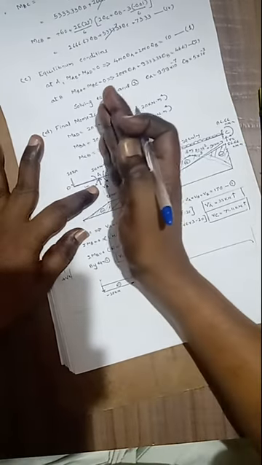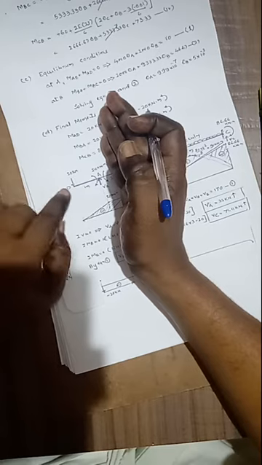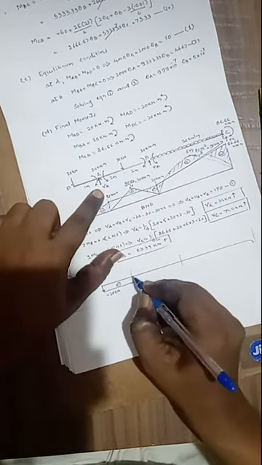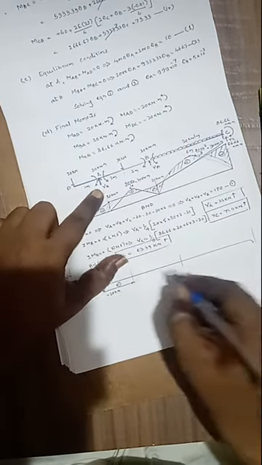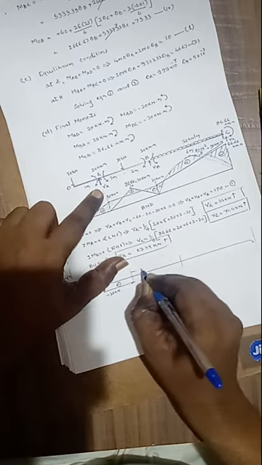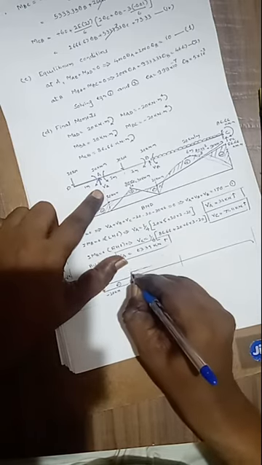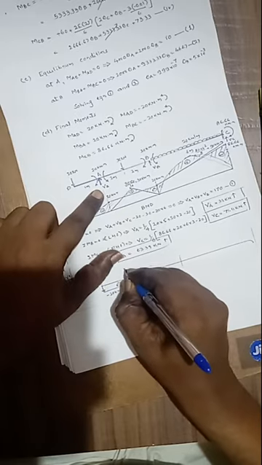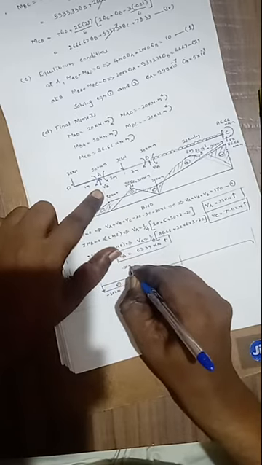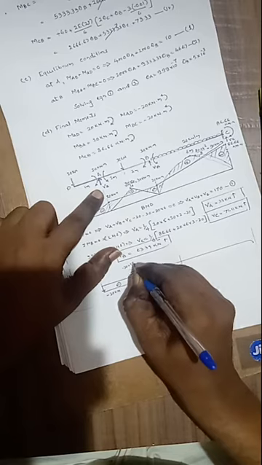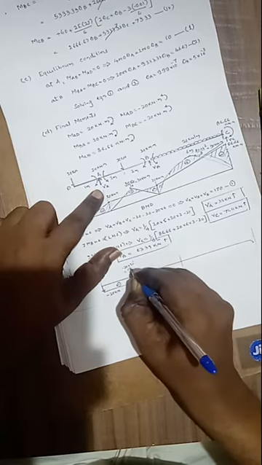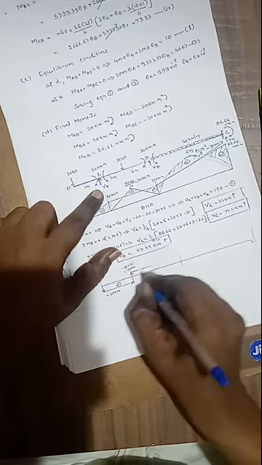In this portion there are two forces, one is 20 and one is VA. Minus 20 plus 35 is 15 kilonewton. Here this is the ordinate.